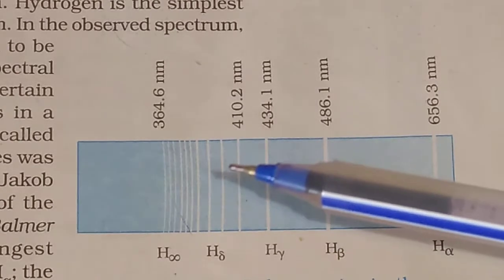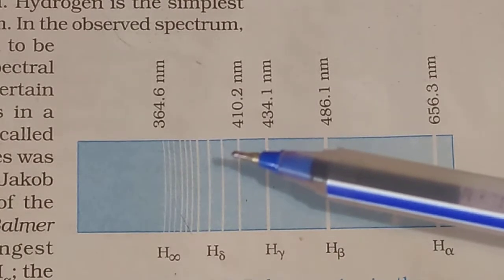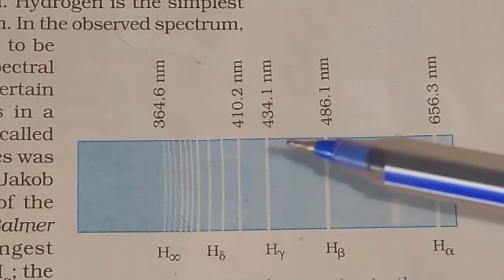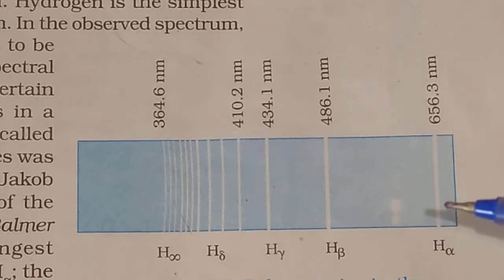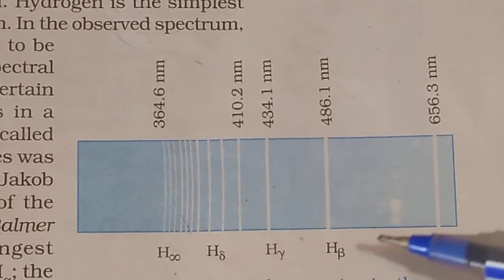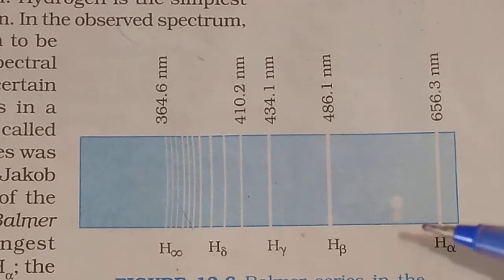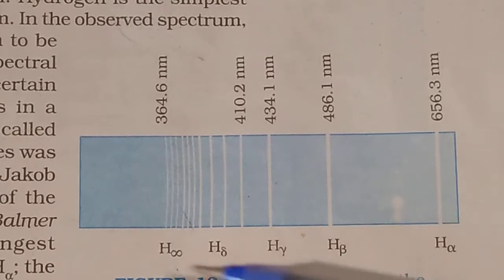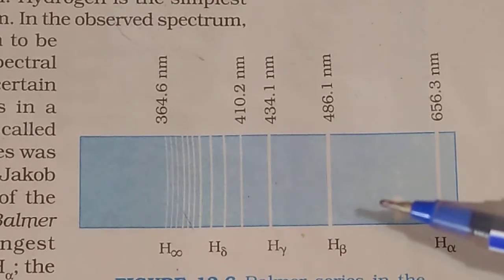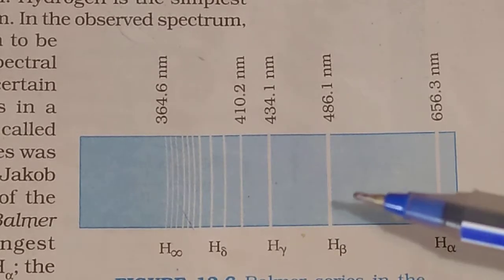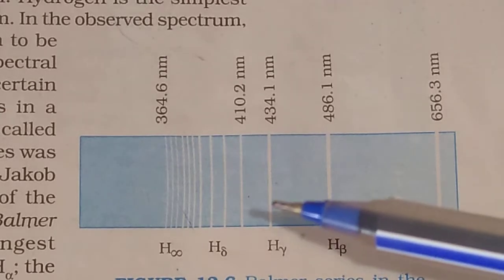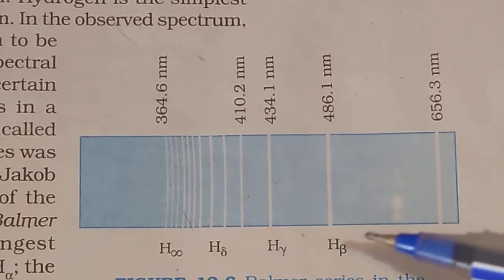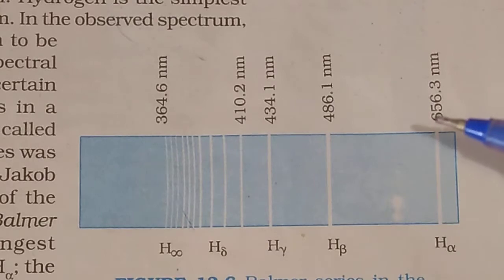But the spacing between the lines in a particular series decreases in a regular way. This series of spectral lines is called the Balmer series. You see here the spacing is more, here less. So the spacing decreases as the wavelength decreases.